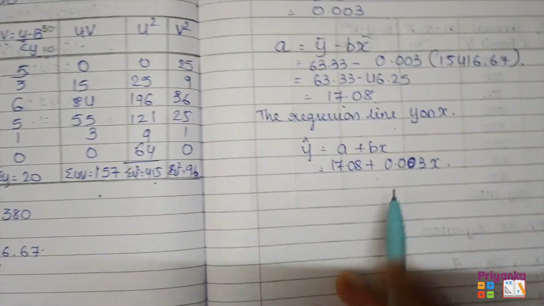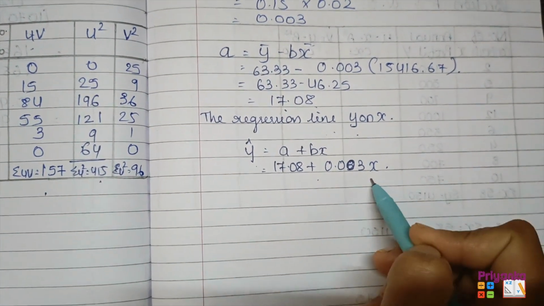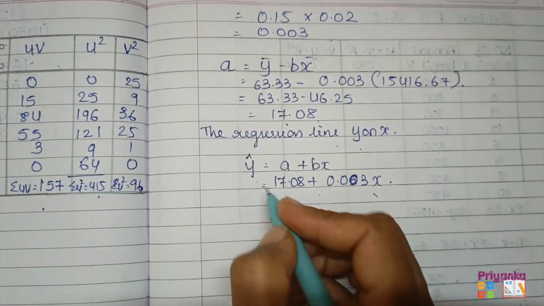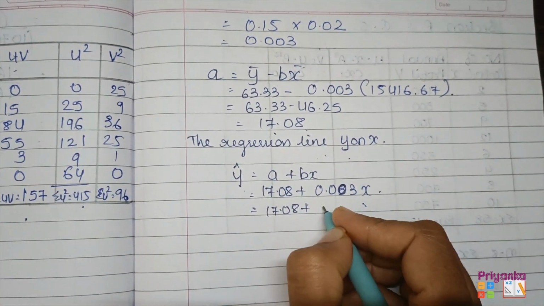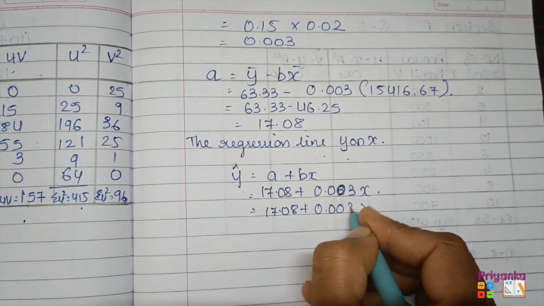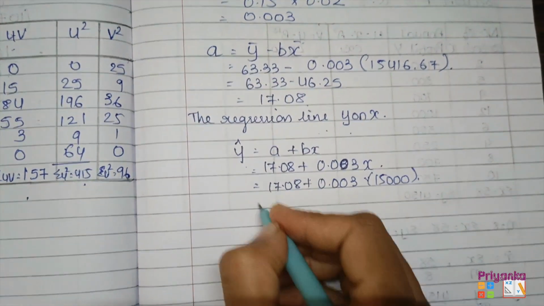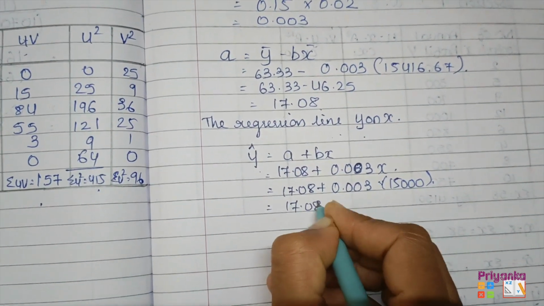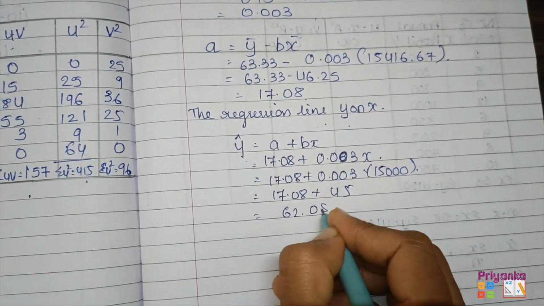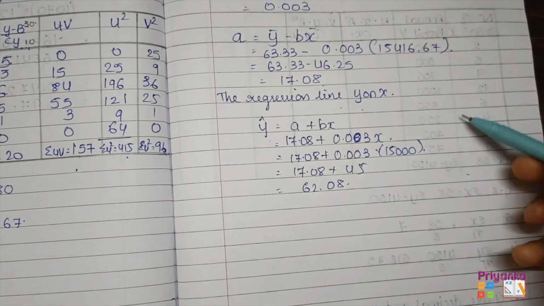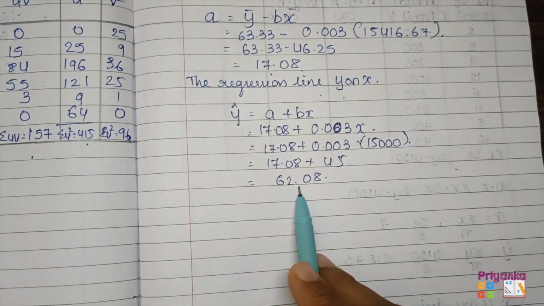Now in the question it has been asked to put the population of city 15,000 per square kilometer, which is the given value of x. Let's find out this. 17.08 plus 0.003, the x value denoted as 15,000. Out of this calculation here we get y cap is 62.08. Now to find out when the density of city is 15,000, the approximate value we found is 62.08.